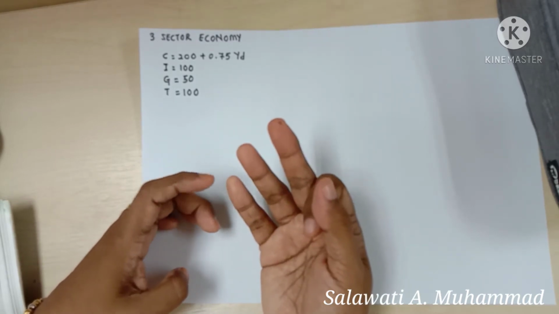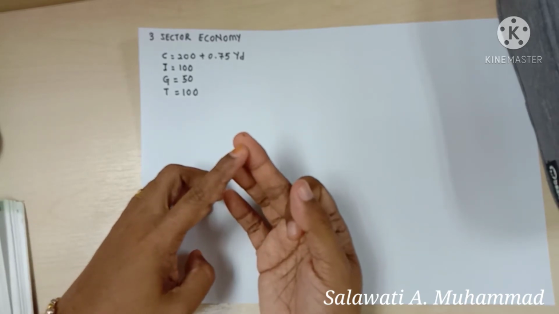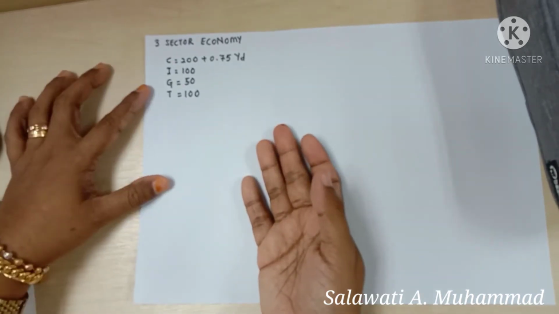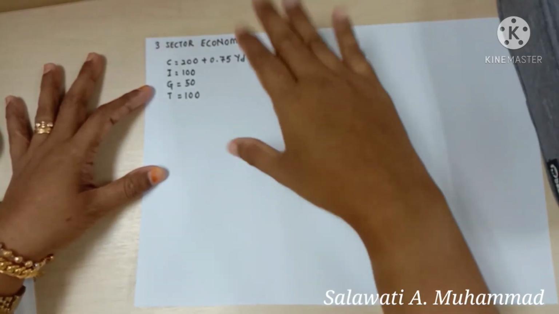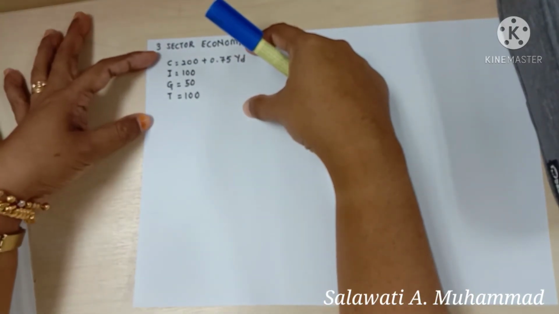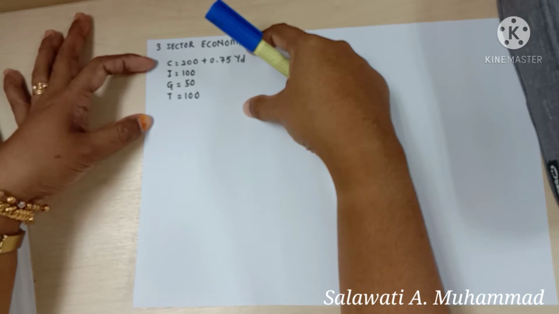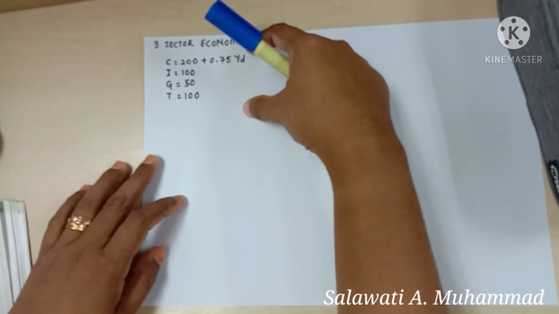So we have I, C, G, and T. You have been given this data. By using this data, you need to calculate national income equilibrium.